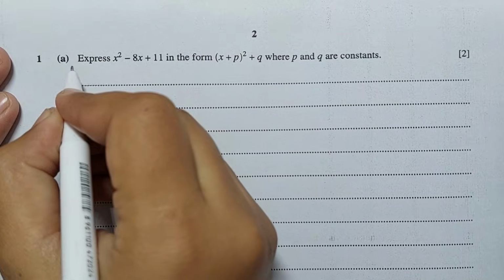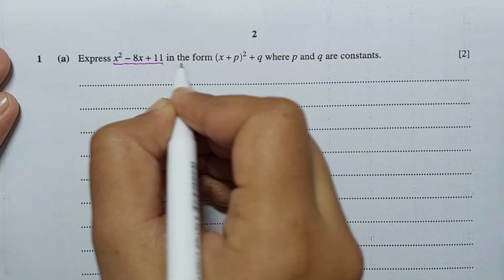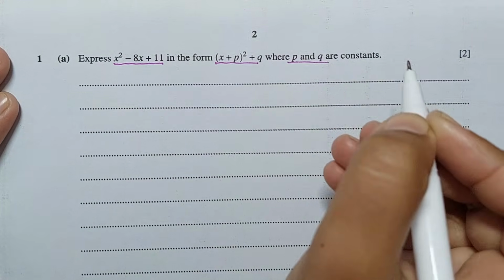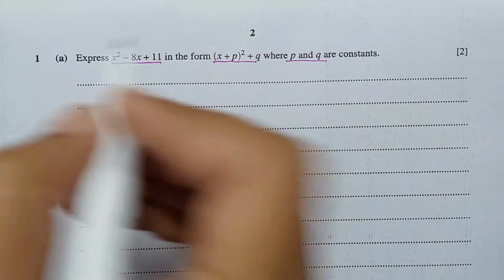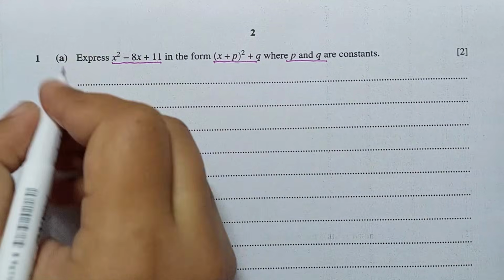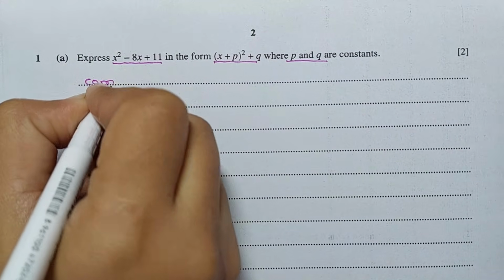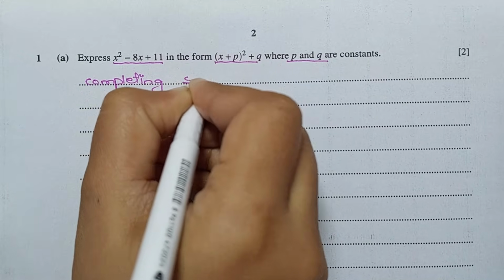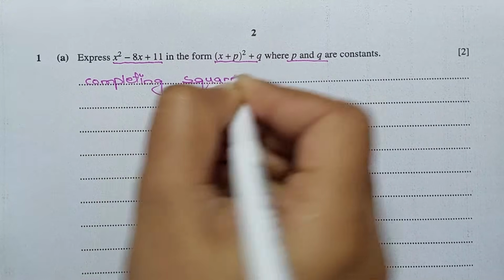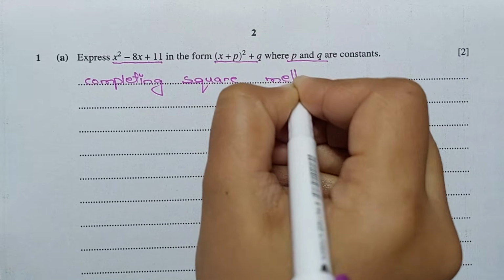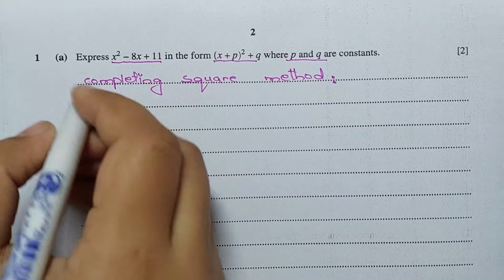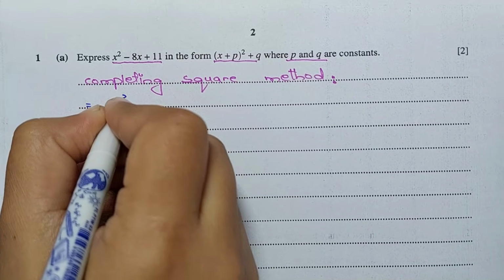Question number 1 Part A, express the standard form of a quadratic equation in the vertex form (x plus p) squared plus q, where p and q are constants. Whenever we convert the standard form to the vertex form, we have to use the completing square method. Okay, so in the completing square method, the first thing is to write down the standard form.